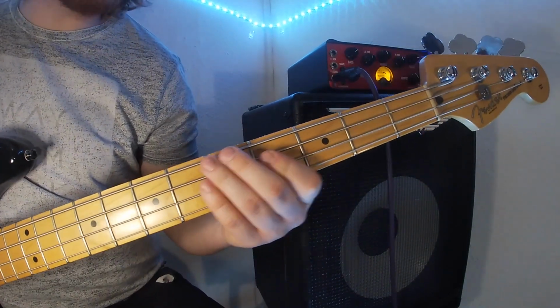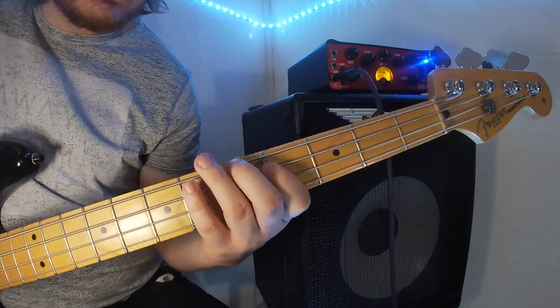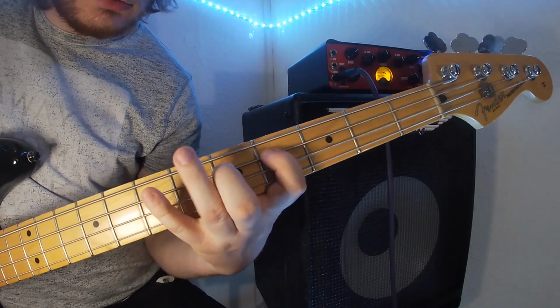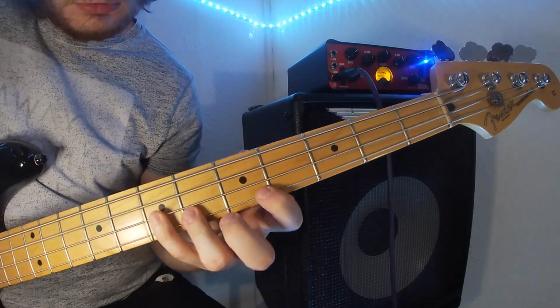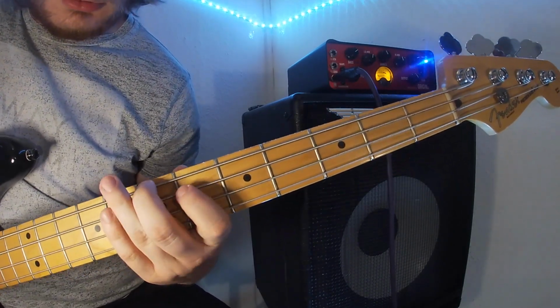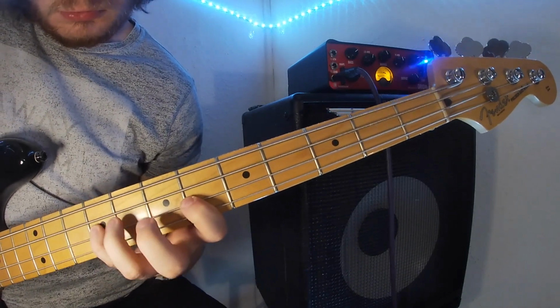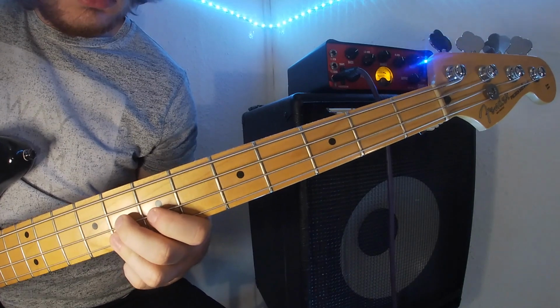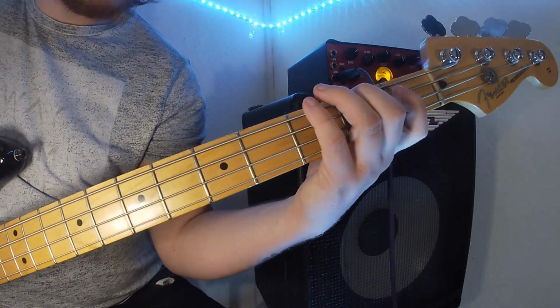Now, once again, we can do this exercise anywhere on the neck. So we could do the same with A major, or B major, or even F sharp major.